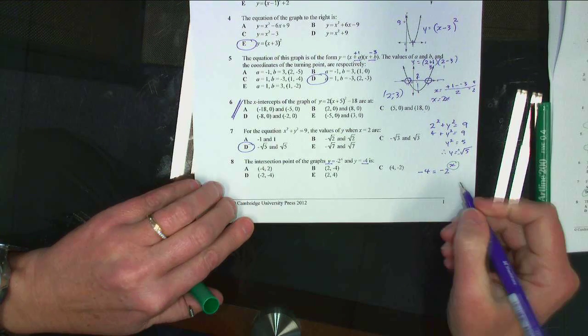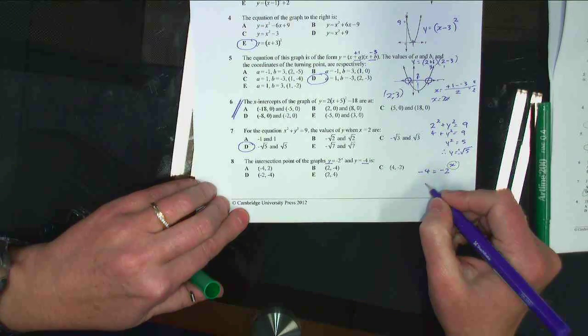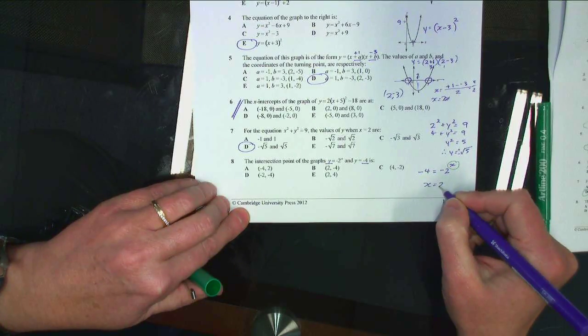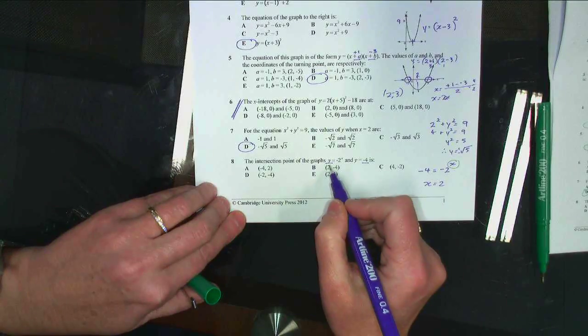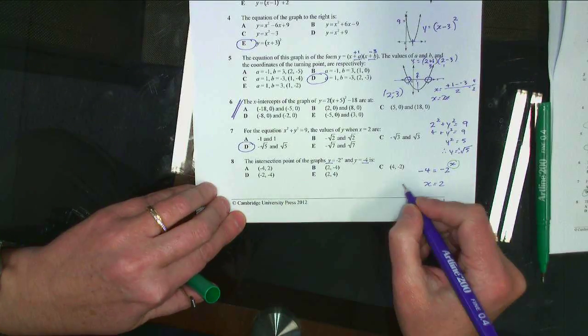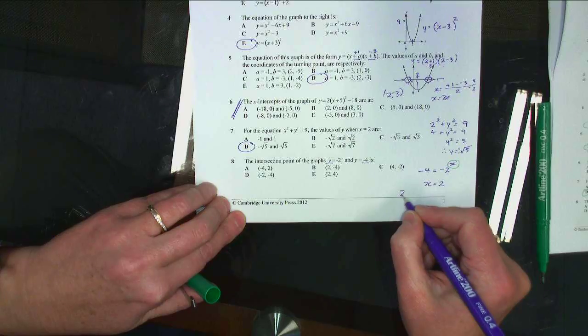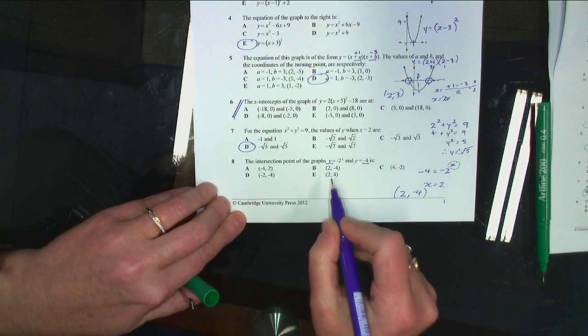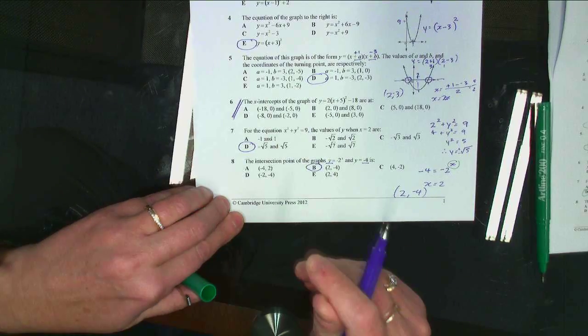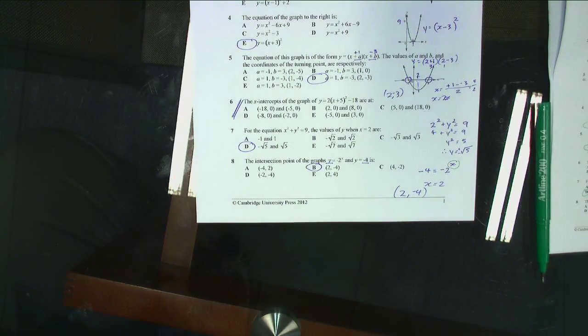So 2 to the power of what is 4, so x must be 2, because 2 squared is 4. So we're going to have, when y is minus 4, x is 2. So x is 2, y is minus 4, and that's that. Alright, we'll stop that there and I'll start a new one for the second page.